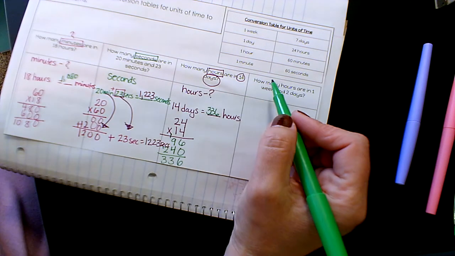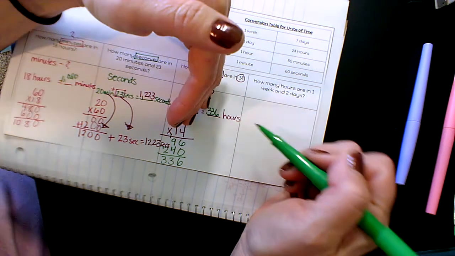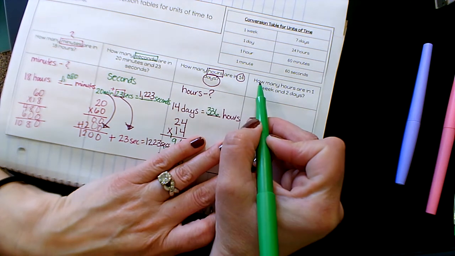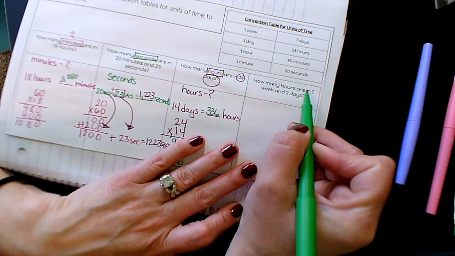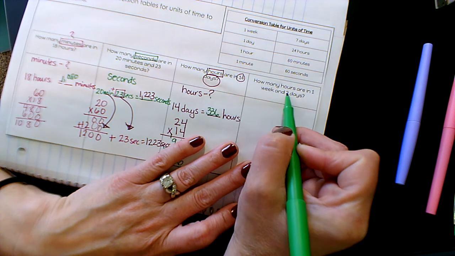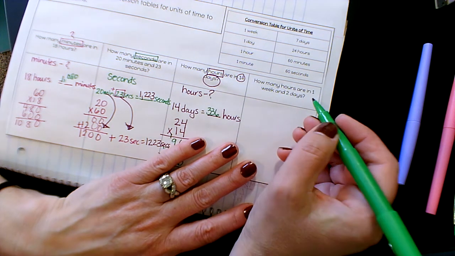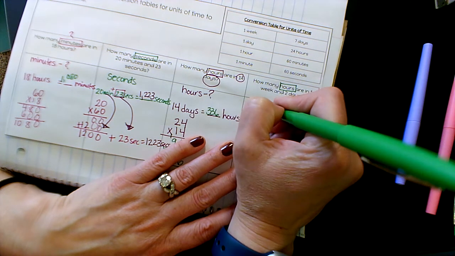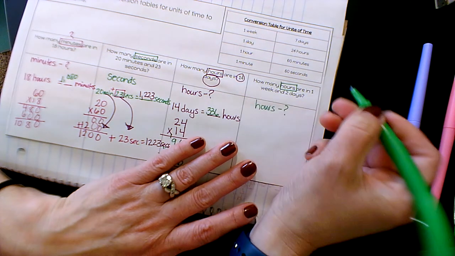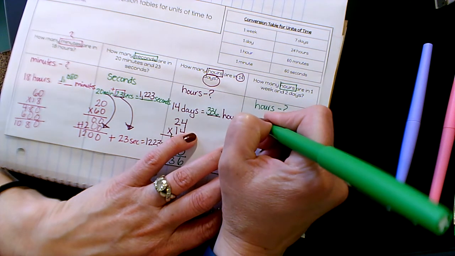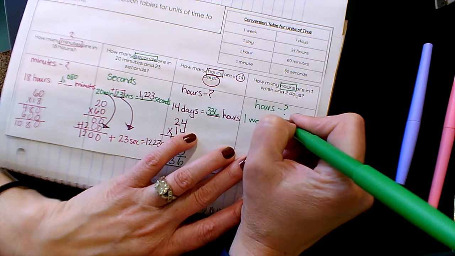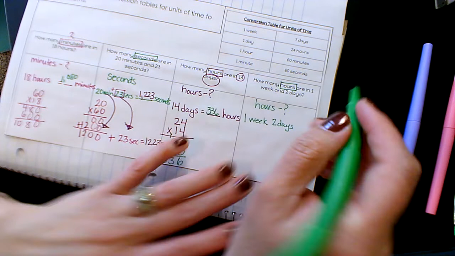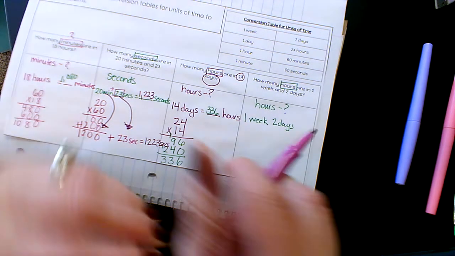All right, let's do this last one. So remember, fourth grade, these are some of the problems that you're going to be doing today. You really have to look at to see what it's asking. This one says, how many hours are in 1 week and 2 days? Oh man, I'm really going to have to do some converting because I'm really looking for just what? Hours. Okay, so I have 1 week, 2 days. Okay. So I'm going to have to do some converting here, okay?